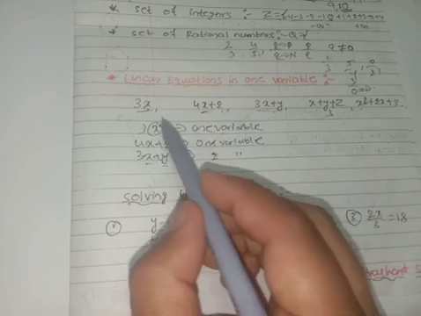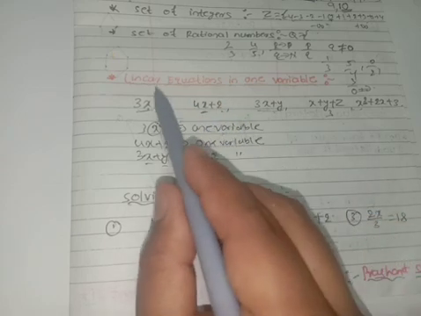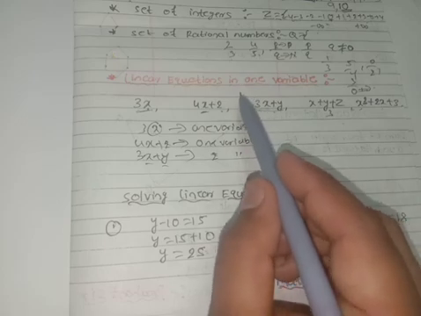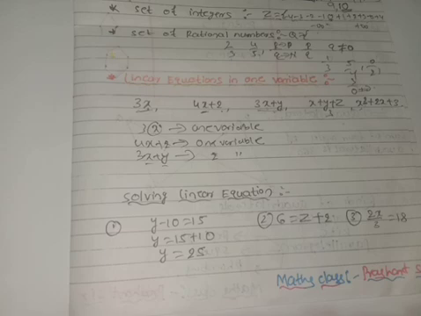Such one-variable expressions we call linear equations in one variable. And coming to the next one, how do we solve linear equations in one variable.